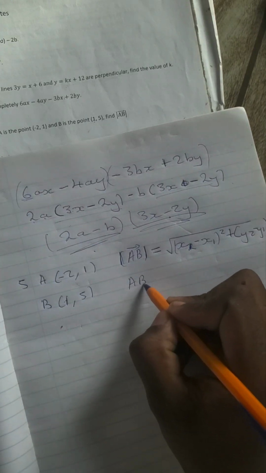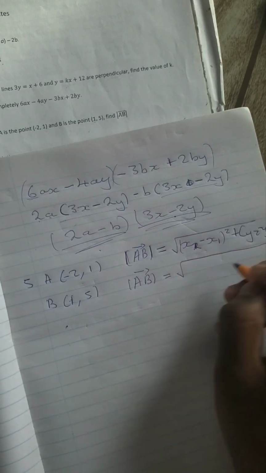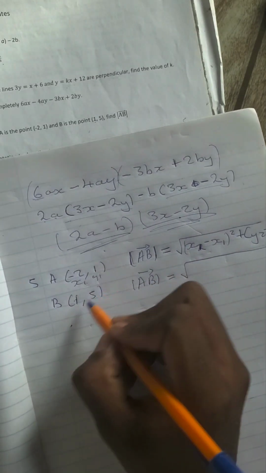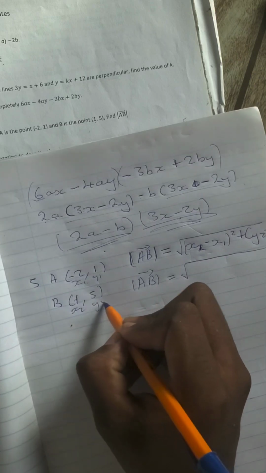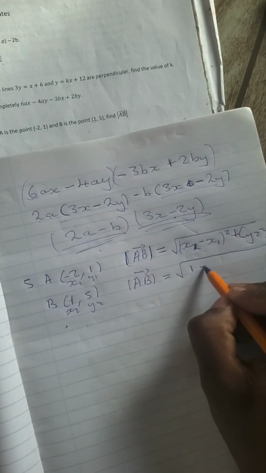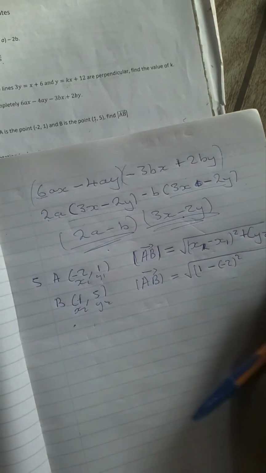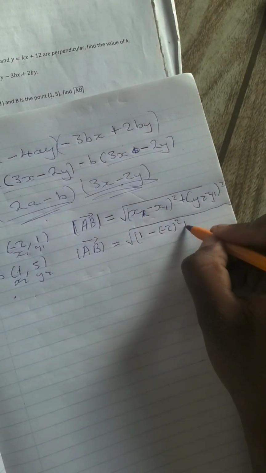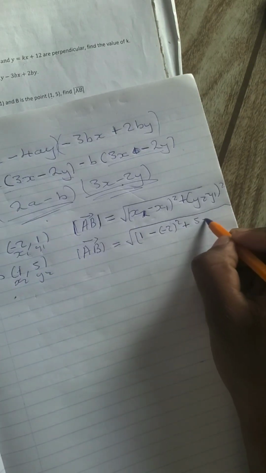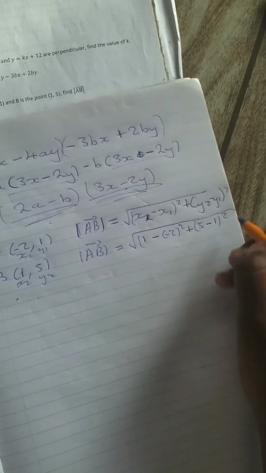And then you have AB is going to be equals to this, the first one in the brackets, this is going to be x1, y1, x2, y2. So this is going to be 1 minus negative 2. You close in brackets like that, and plus y2 is 5 minus y1 is 1 into the power 2.